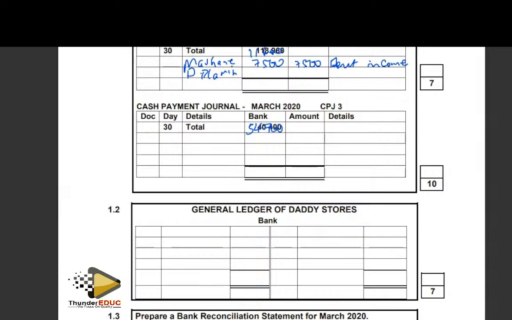Just a moment, I need to erase this. So this was Mashane. Then this was D-Dramin, okay?